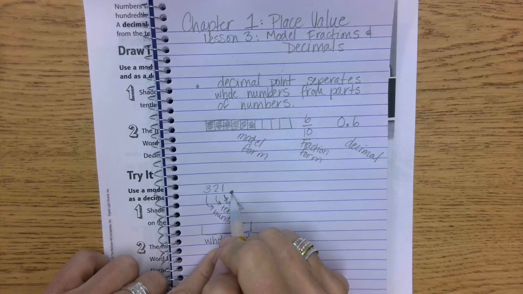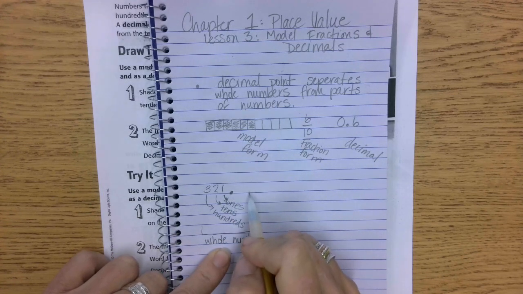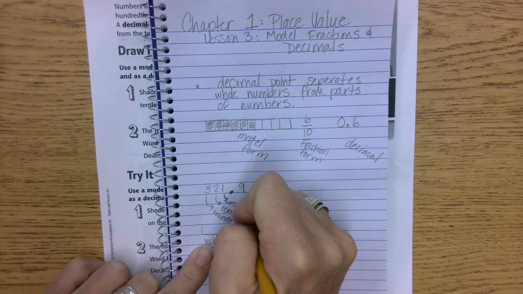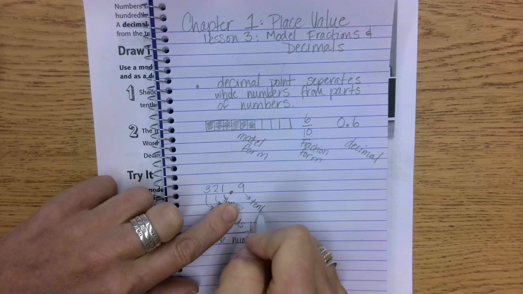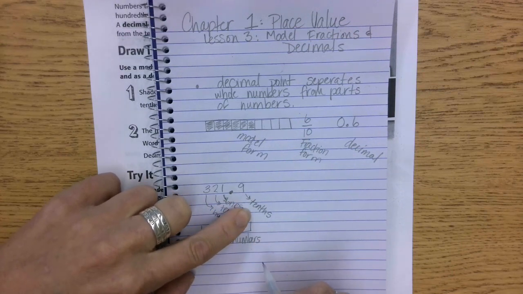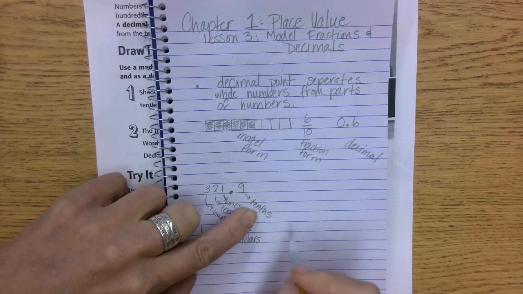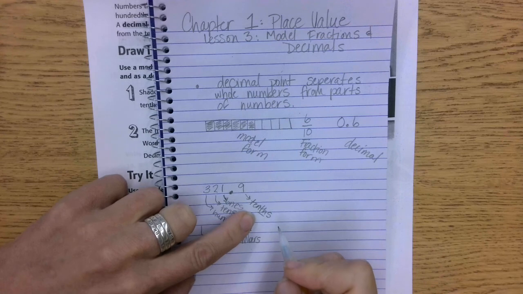But on the right side of the decimal point, these are all going to be your decimals, the pieces of your numbers. So we'll put a 9 here just to kind of look at it. That's going to stand for tenths. So this is 9/10. See how it says THS on it?